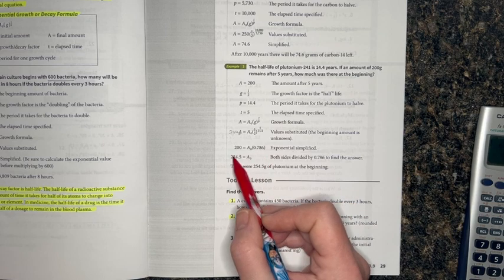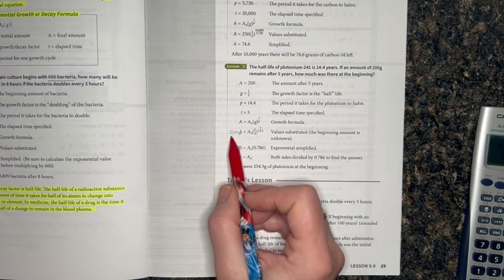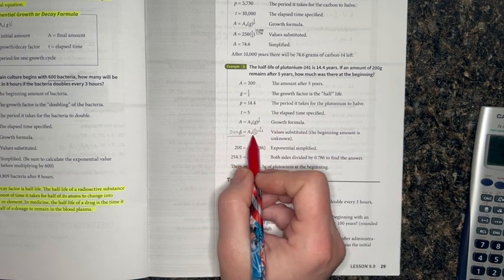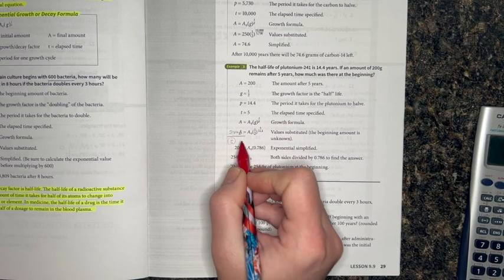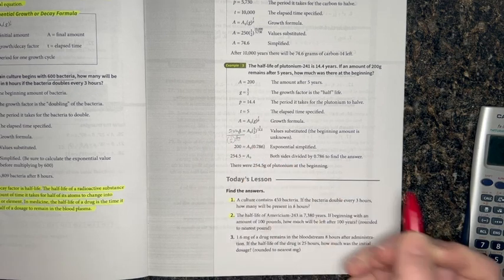Then you have to divide both sides by that. You could have divided here, but it's going to look a little messy, right? So to solve for A sub O would be 200 divided by 1/2 to the 5 over 14.4 power, right?